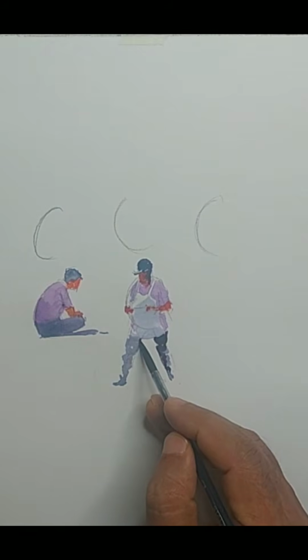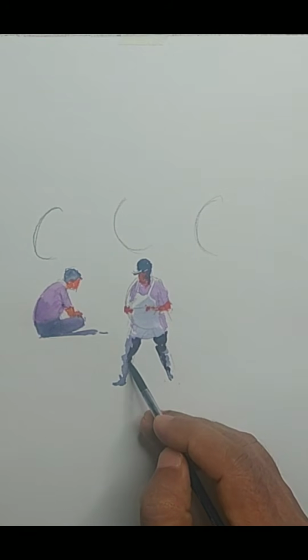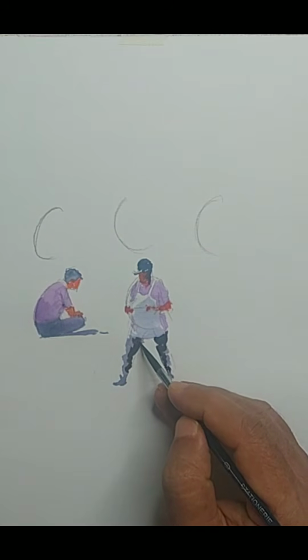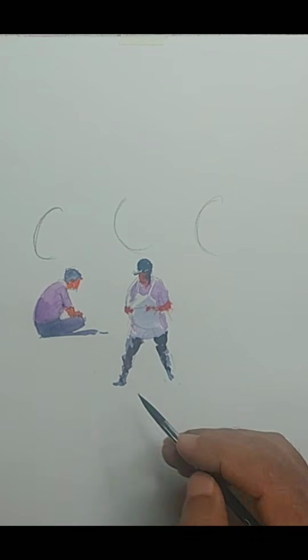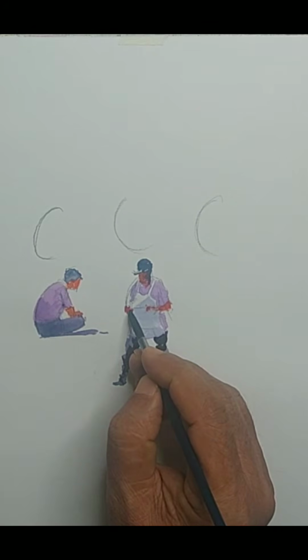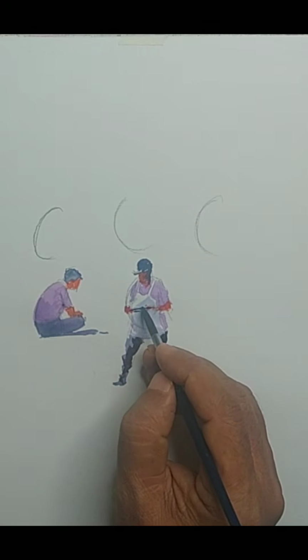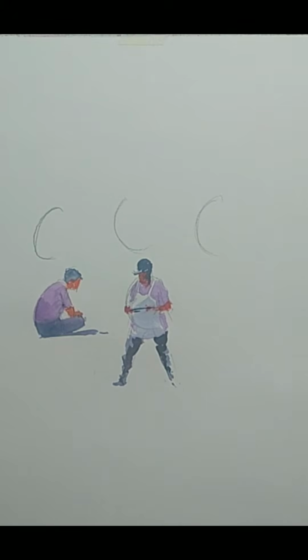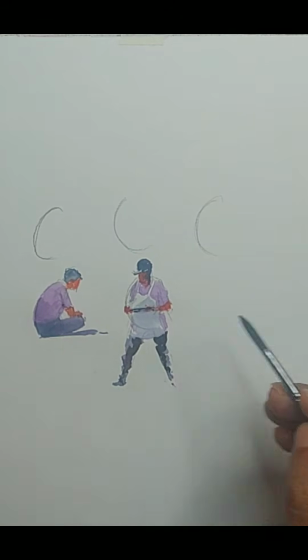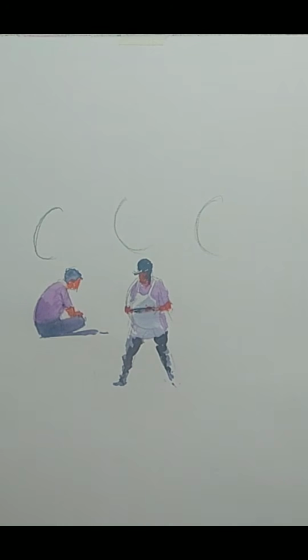Okay, he's walking. He has an apron, and yeah, that is fair enough. Maybe a tray here. It's an empty tray. I don't want to complicate it with some food items in the tray. It is just probably an empty tray.